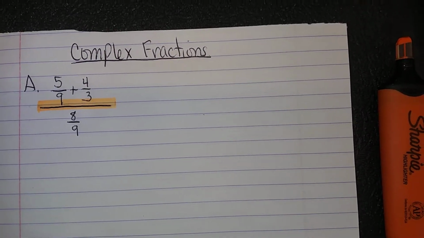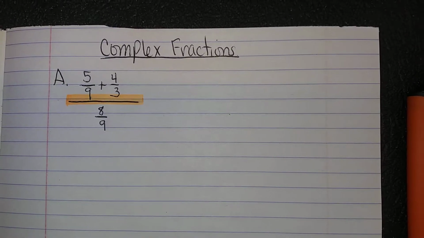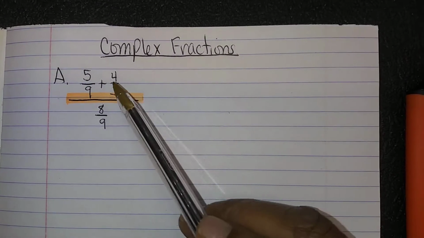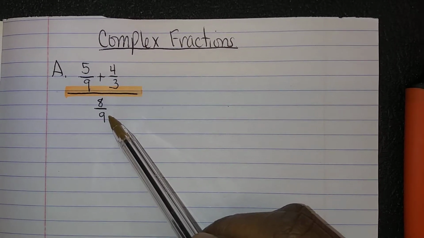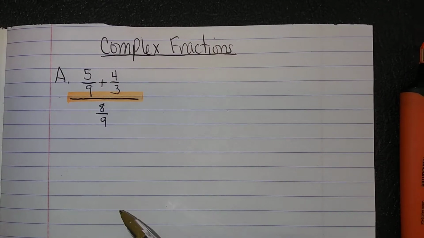Today we're going to talk about understanding how to solve complex fractions. If you have a problem that contains a fraction in either the numerator or a fraction in the denominator, that type of problem is called a complex fraction. These are the type of problems we'll address today.